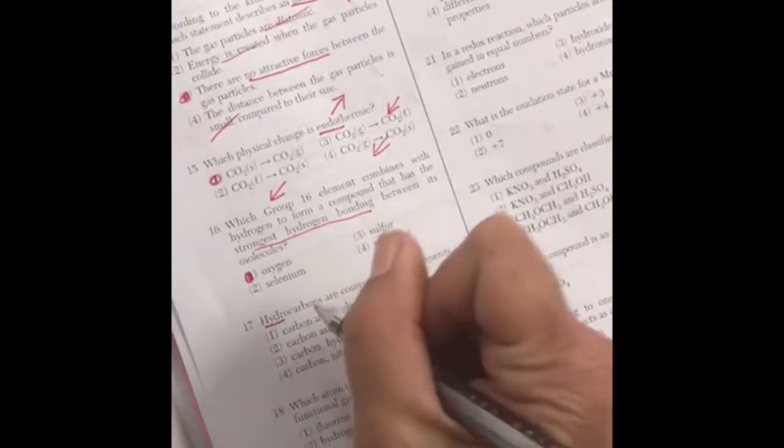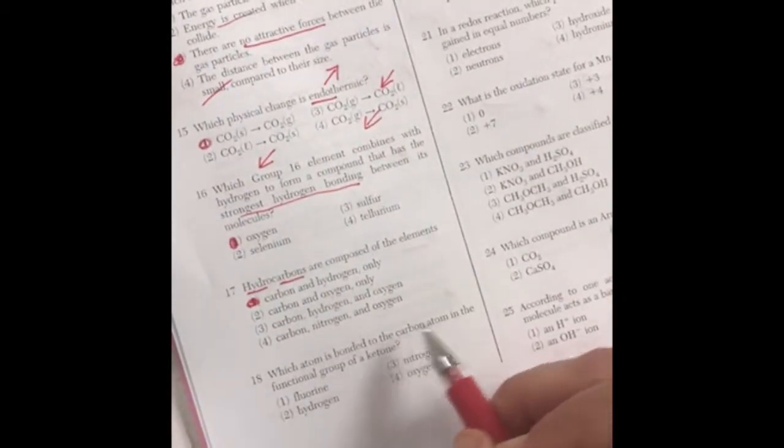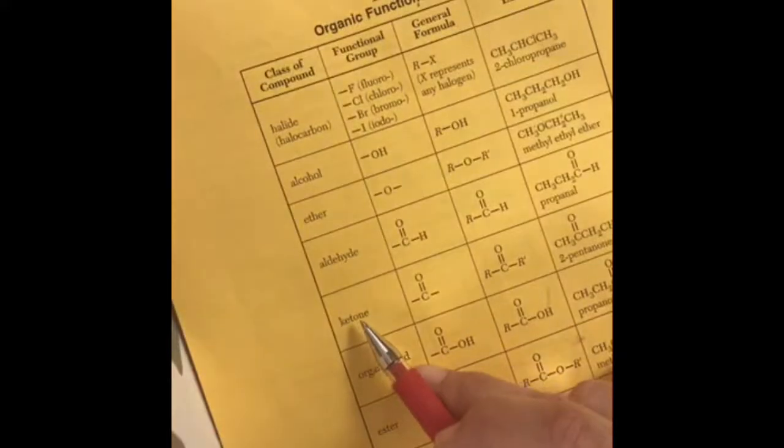All right, hydrocarbons are composed of the elements... Oh, well, they gave me the answer. Hydrocarbon, carbon and hydrogen only. Which atom is bonded to the carbon atom in the functional group of a ketone? So if you're not sure, go over to Table R, find ketone, and what's bonded to it? An oxygen.